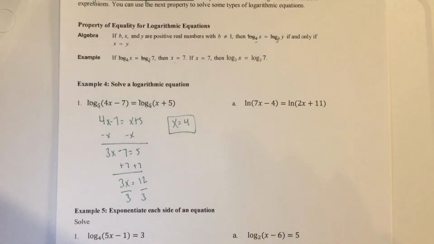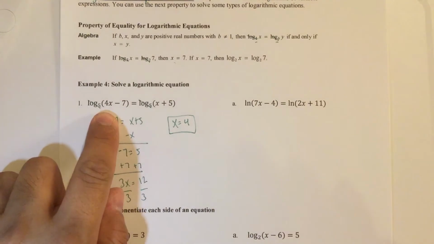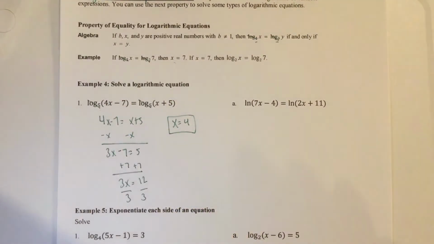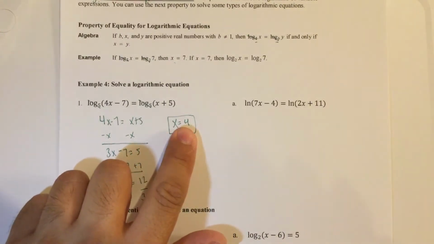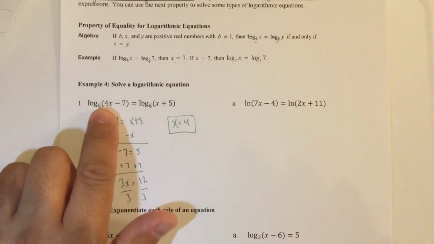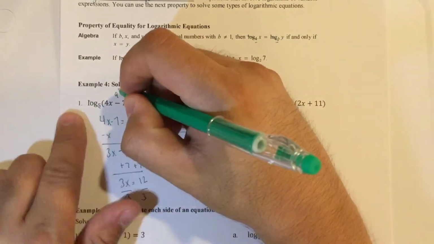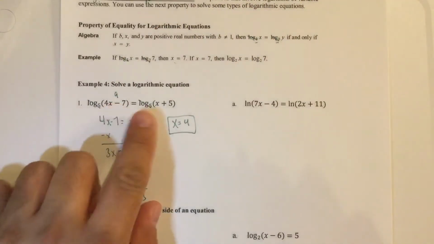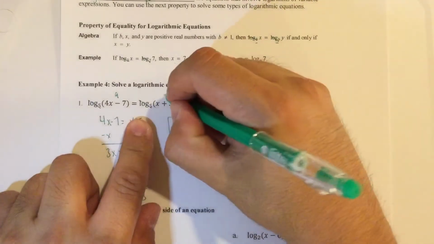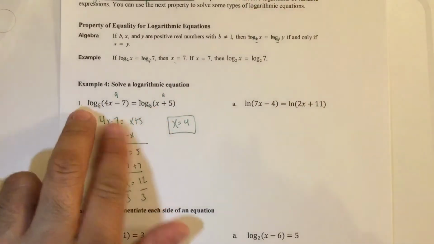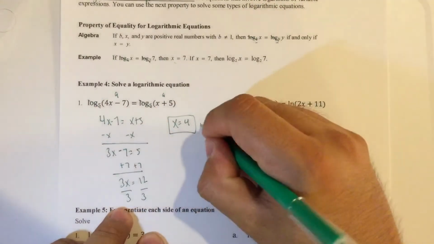Now, when you are doing this, you're going to want to plug this into here and make sure it is positive. And it should, for the most part, be correct. You can definitely plug it into your calculator, double check it, but that's what I tend to do. 4 times 4 is 16. 16 minus 7 is 9, so that's like log base 5 of 9. And then 4 plus 5 is 9, so log base 5 of 9. So log base 5 of 9 does equal log base 5 of 9.